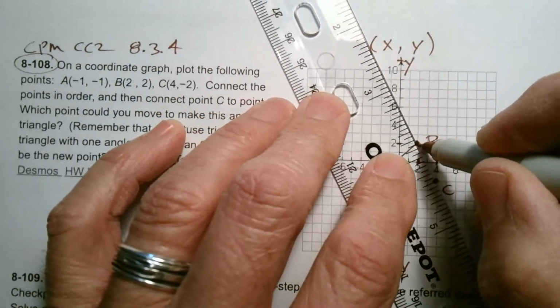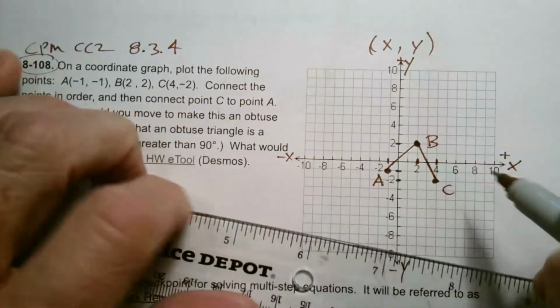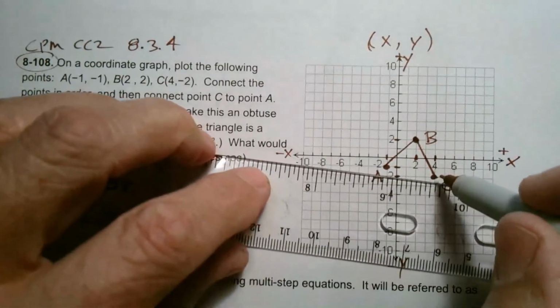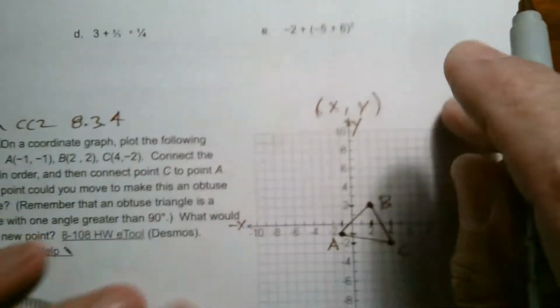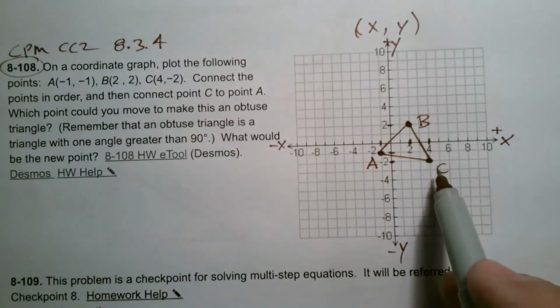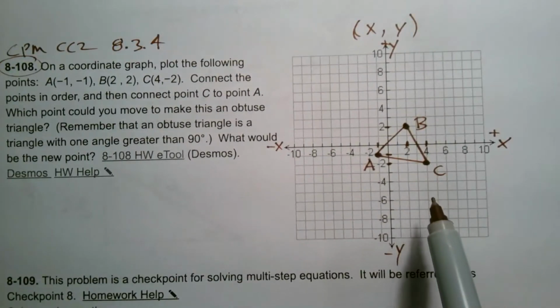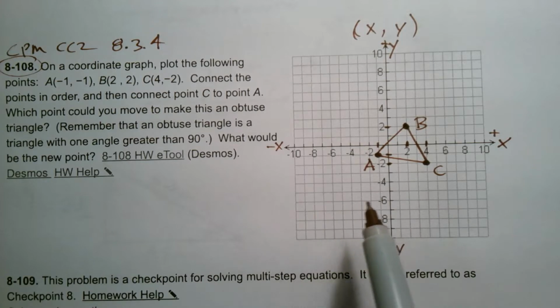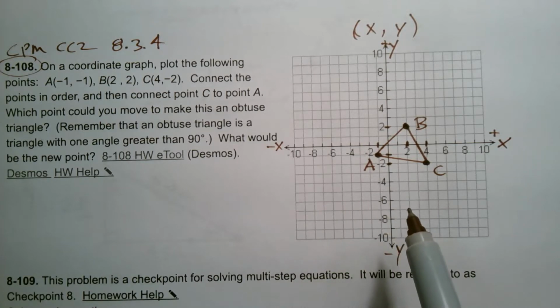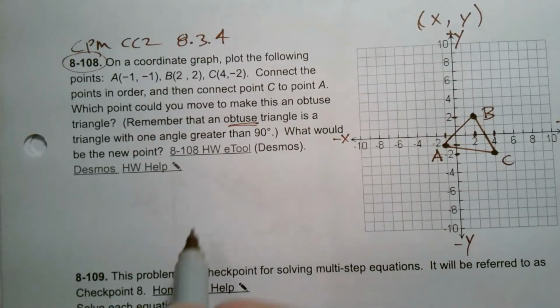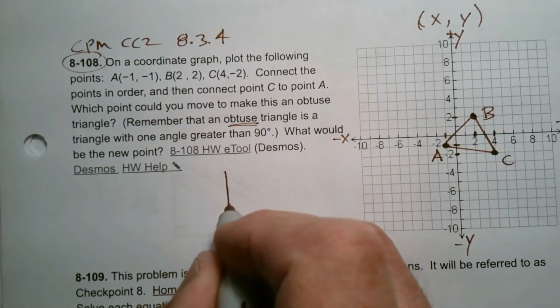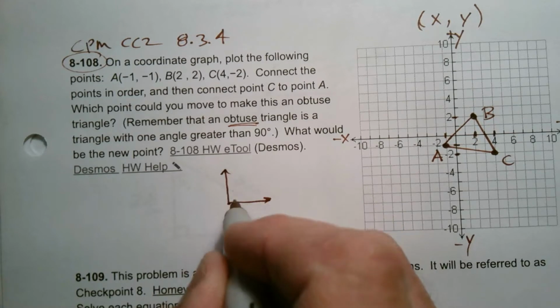If I'm going to connect my dots, this is my B to C, and then my A to C. It wants to know which of these coordinates I could move that would give you an obtuse triangle. Obtuse, remember, is greater than 90, right? So a 90 degree angle is this, that's 90.